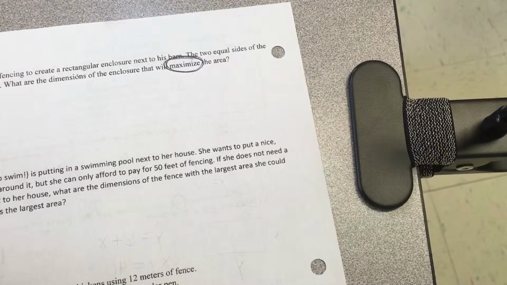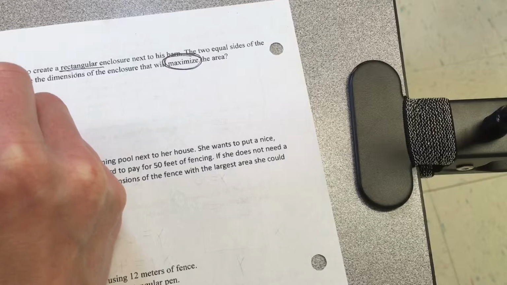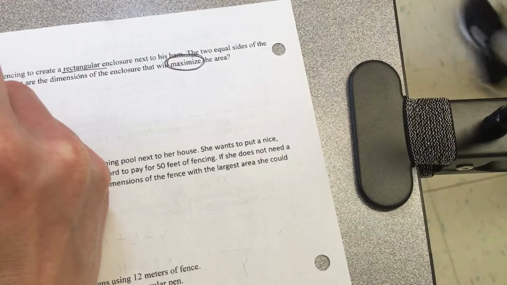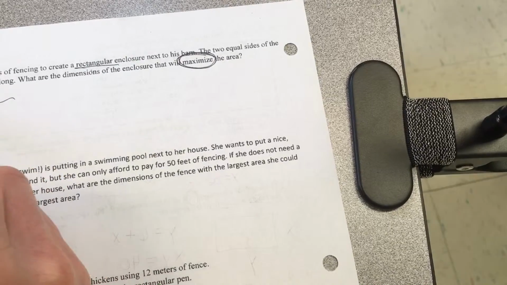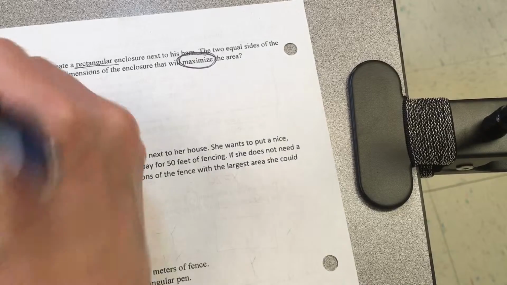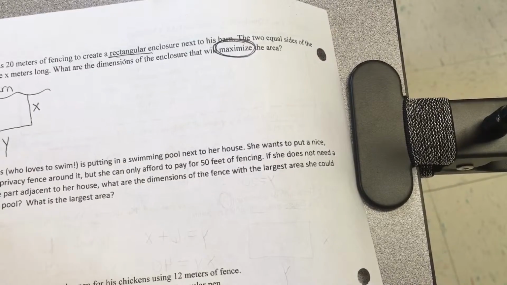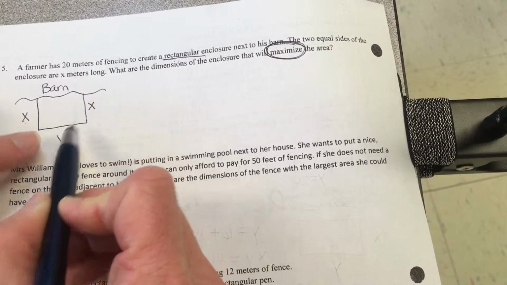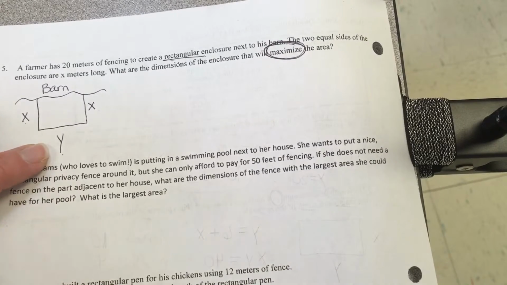All right, this one's very similar but a little different. A farmer is making a rectangular enclosure next to his barn, okay? This is the barn. Does he have to put fencing right next to the barn? No, he only has to put fencing on these two sides and that one. So he only has to fence in this side, and that side. He doesn't have to put fencing next to his barn.